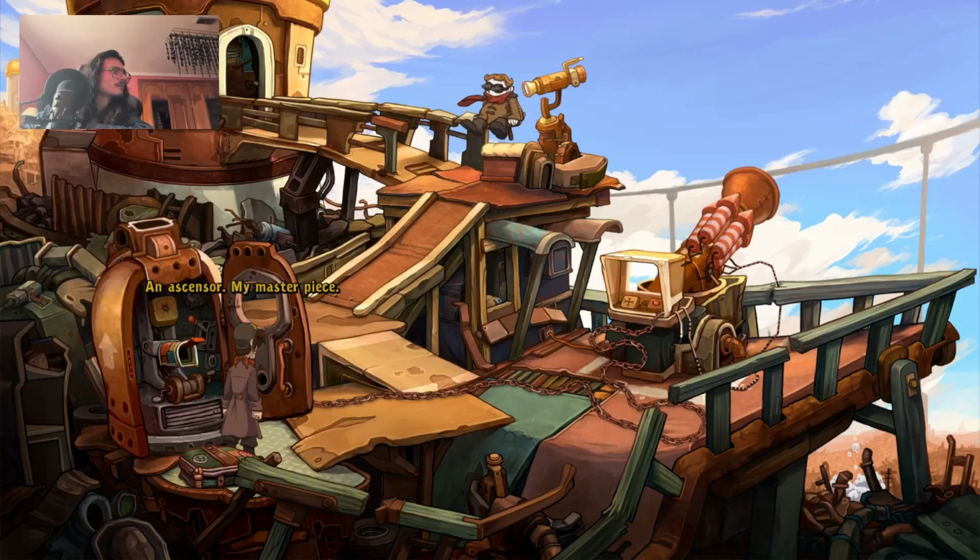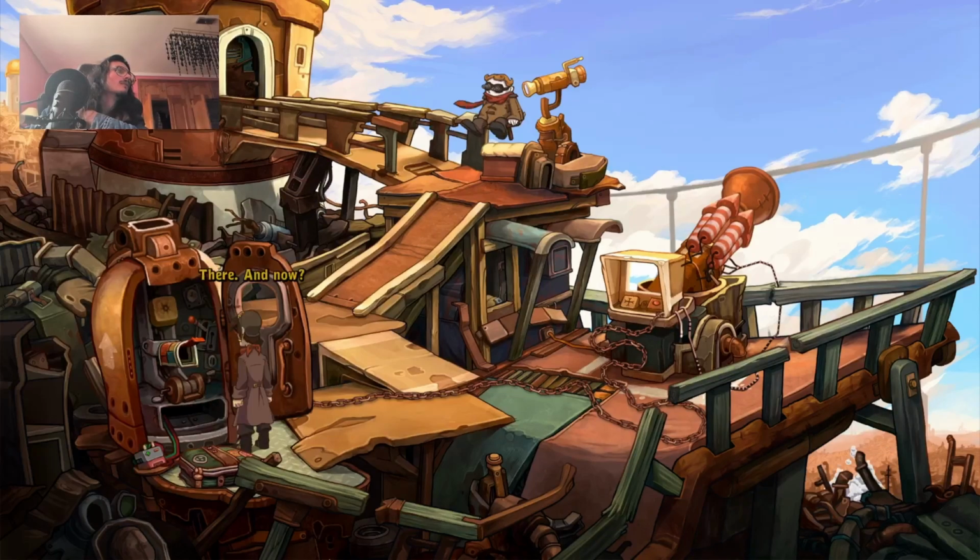Sensor. My masterpiece. I've been working on this for so long. Suitcase needs to fit. You cannot attach it to the chain either, apparently. Well, you don't want to, at least. That's what I thought about doing. Oh. There. And now?